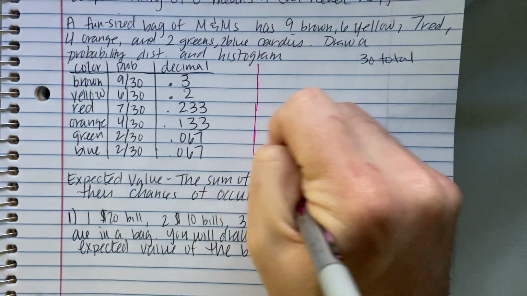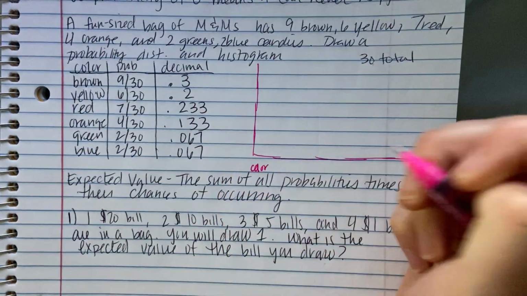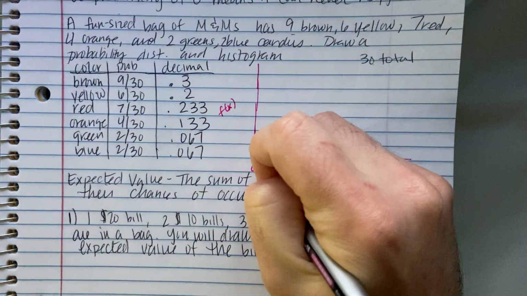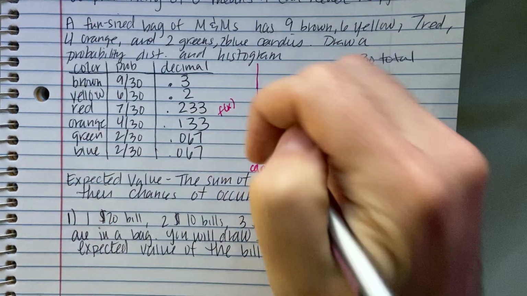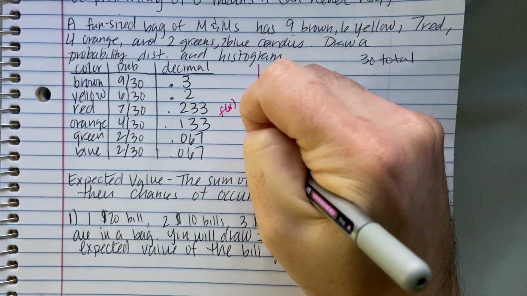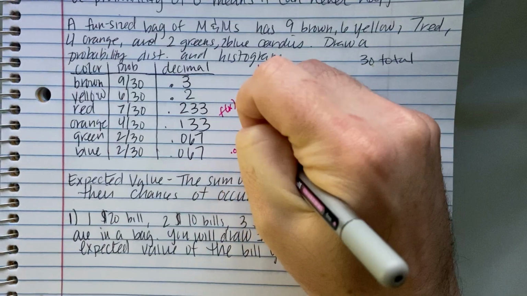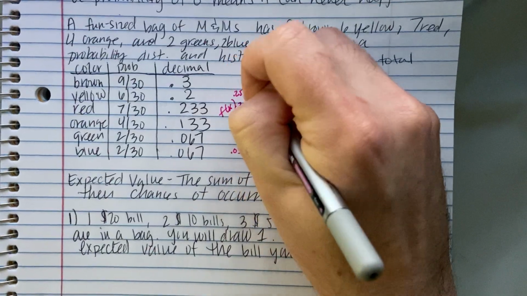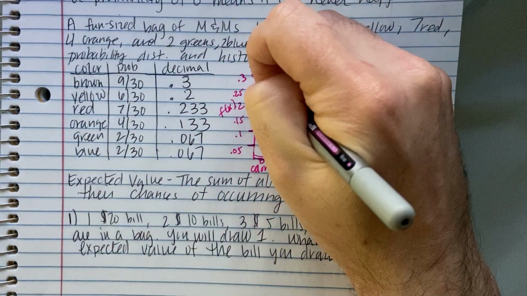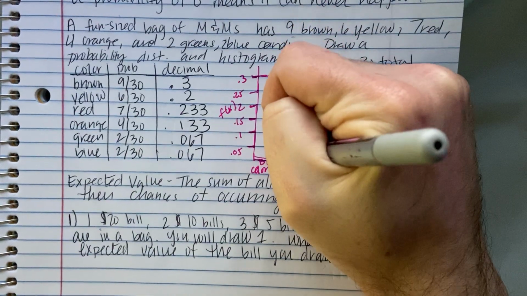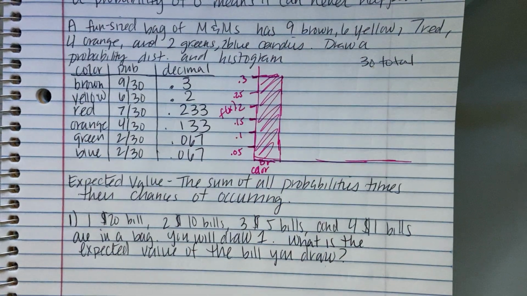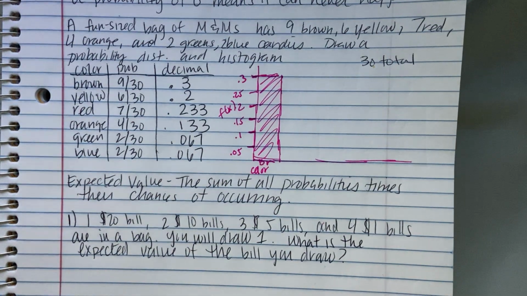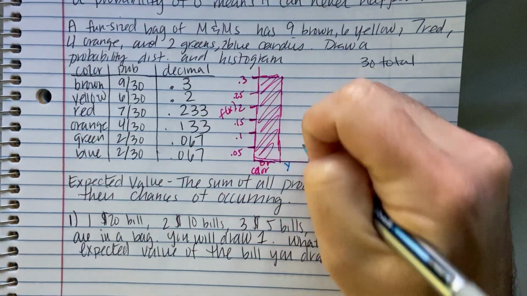So if you draw a little bar graph over here, down here we've got color. Here we've got frequency. So if I start with brown, let me label this. We'll go 0.05, 0.1, 0.15, 0.2, 0.25, 0.3. So brown is all the way up at 0.3. So the other thing about histograms is all your bars are supposed to be the same size. So brown is 0.3. Next color is yellow. It's at 0.2.